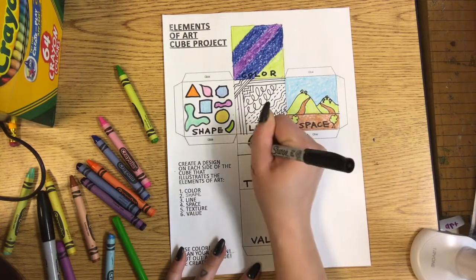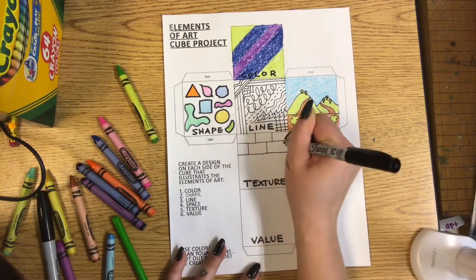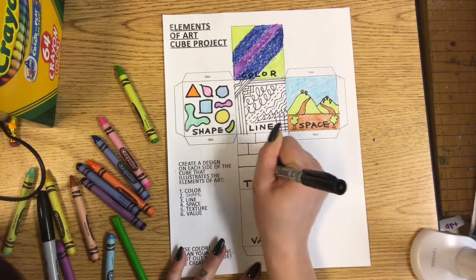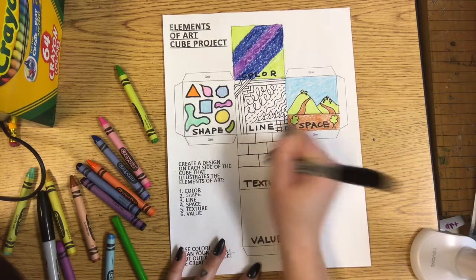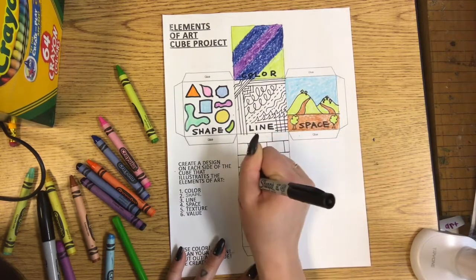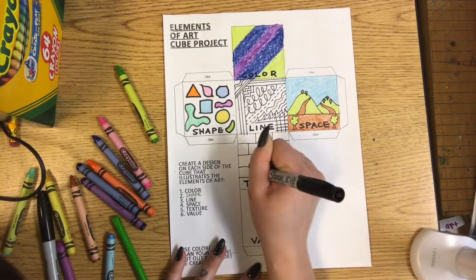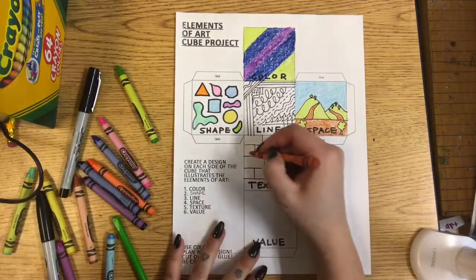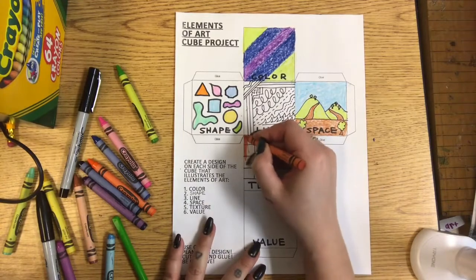Do you want to draw furry? Do you want to draw bumpy? Do you want to draw sandy? Decide what you would like to express in your texture box. And of course, color your drawing.